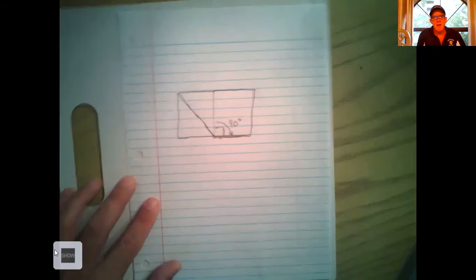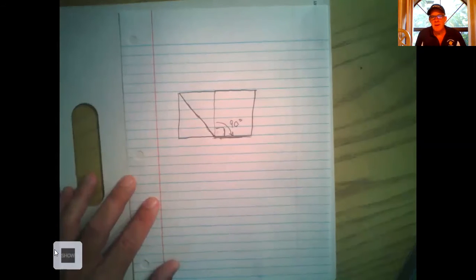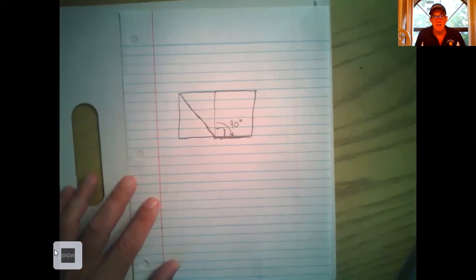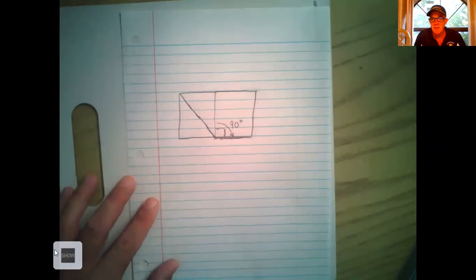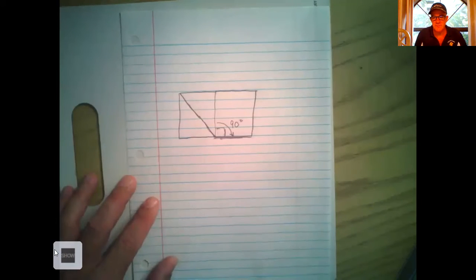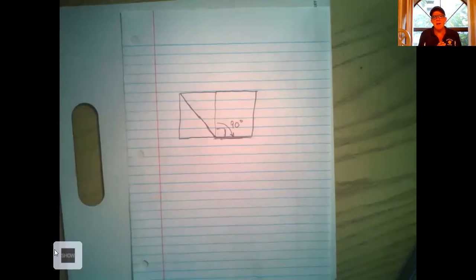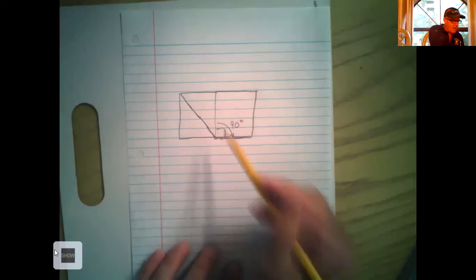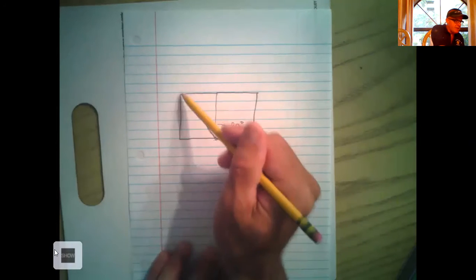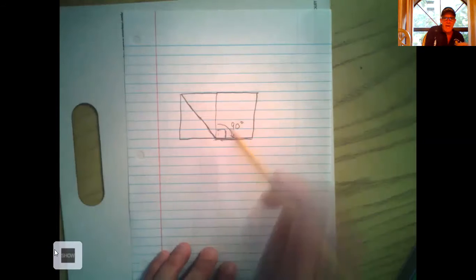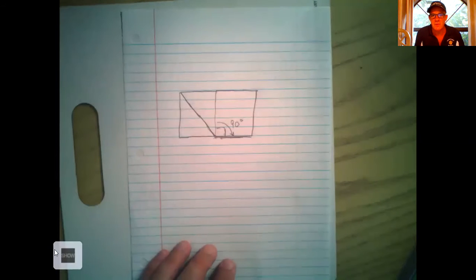Well, using my right angle as a benchmark and realizing that it's 90 degrees, I know that this angle we are now looking at is going to be larger than 90 degrees. As a matter of fact, I could probably get the exact angle of these two lines right here, because I know that this is 90 degrees, and I see that this square is cut in half exactly, so half of 90 is 45 degrees.